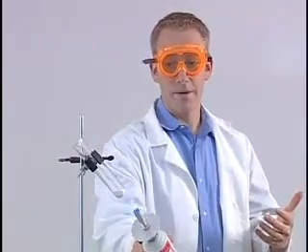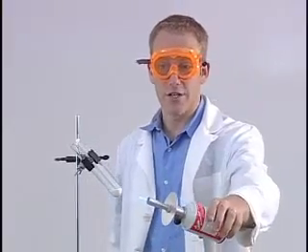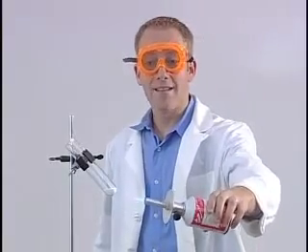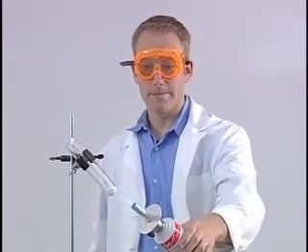Hi. What I'm going to show you here is a demonstration on how we convert the bond energy that's inside a glucose molecule into a different form of energy. In this case, I'm going to convert it into heat energy, which you won't be able to see, obviously, because you can only feel heat energy or thermal energy, and light energy, which you will be able to see.